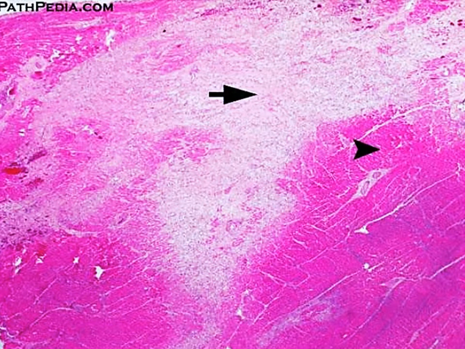This is a microscopic picture of an infarct, and this is from acute myocardial infarction. You can see two arrows. One arrow is pointing at the infarcted area, which is relatively pale compared to the other adjoining area, and the arrowhead represents the relatively viable area.